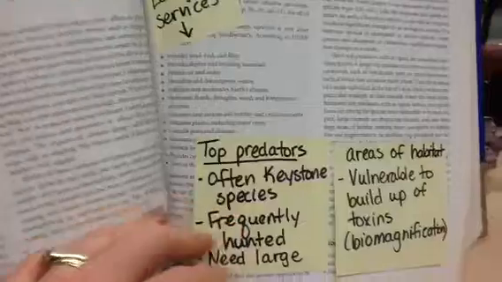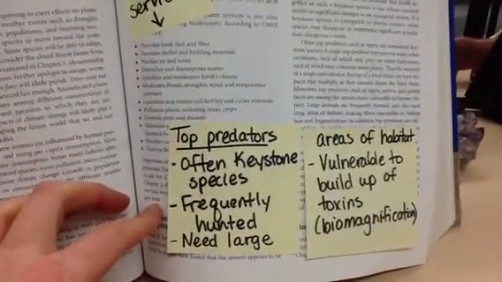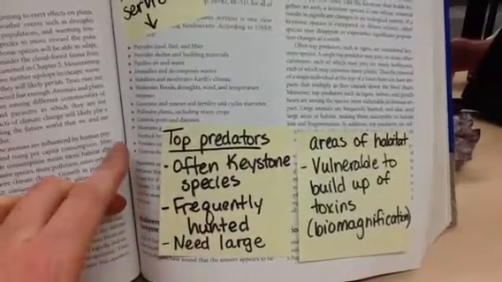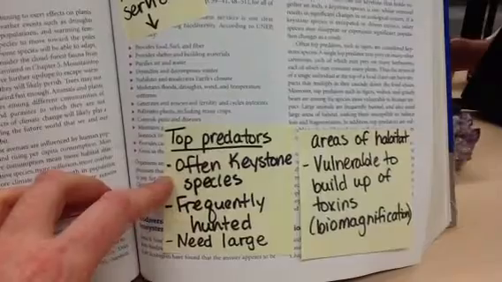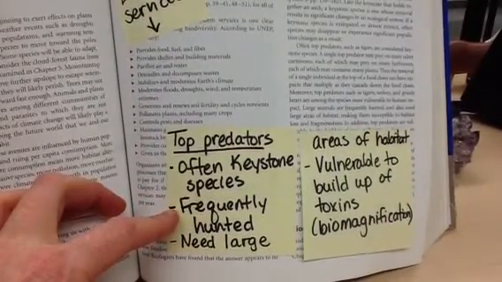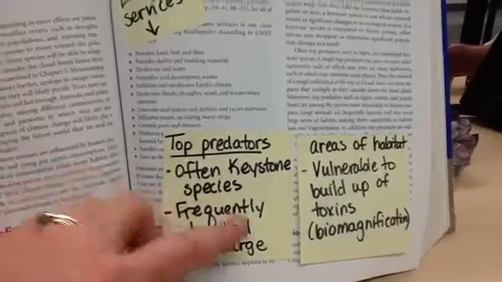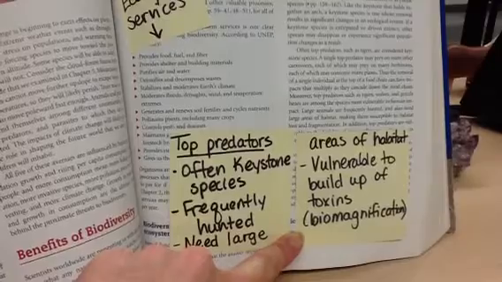At the bottom, we have a review of some of your top predators. Again, some review from when we studied ecology in chapter 6. Top predators are often keystone species. They are frequently hunted. They need large areas of habitat, and they are vulnerable to the buildup of toxins through something called biomagnification, which we'll discuss more in chapter 14.